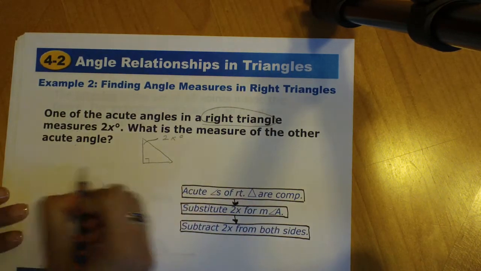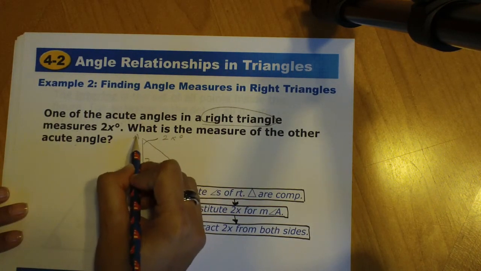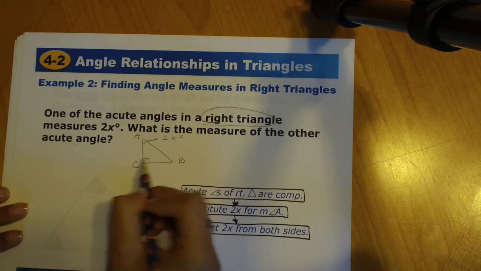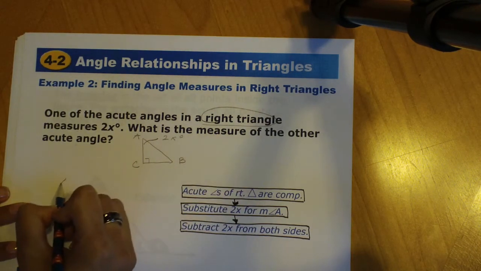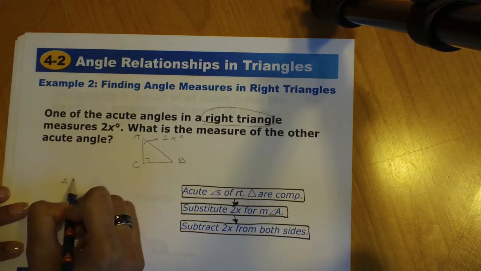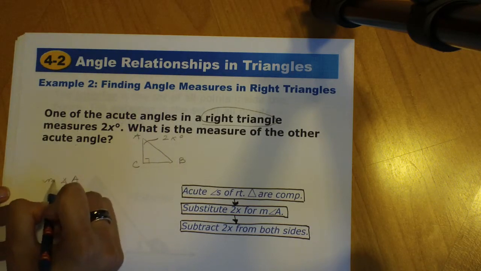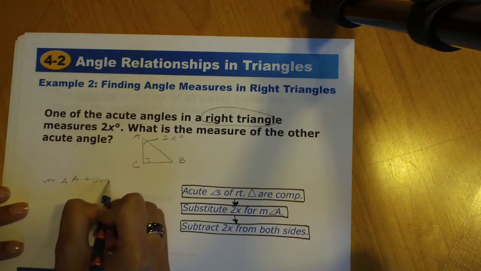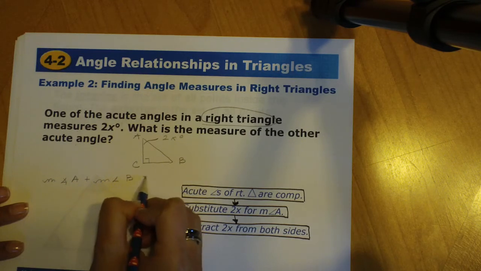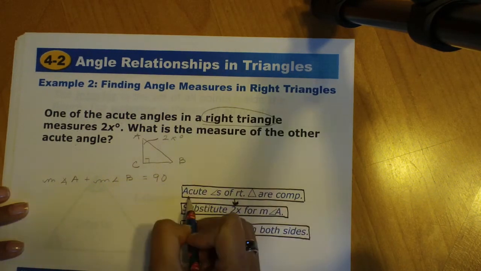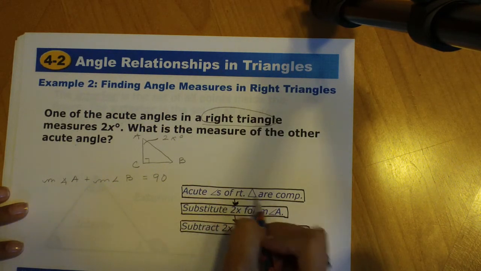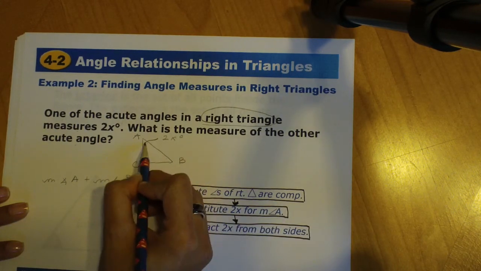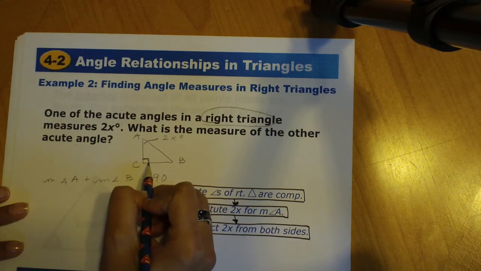Alright, so that tells me that, let me label these. We got A, B, and C. The measure of angle A plus the measure of angle B is going to equal 90, and that's because the acute angles of a right triangle are complementary. And these are the acute angles, and this is my right angle.